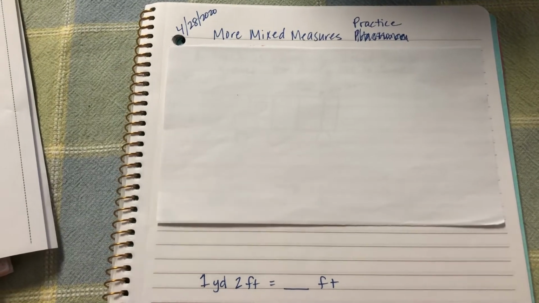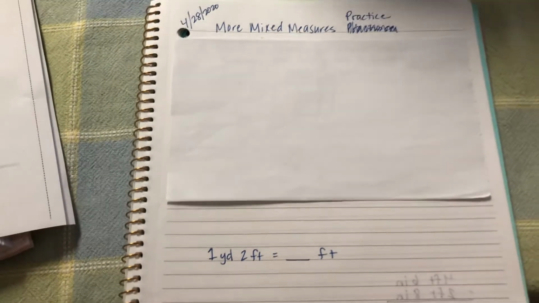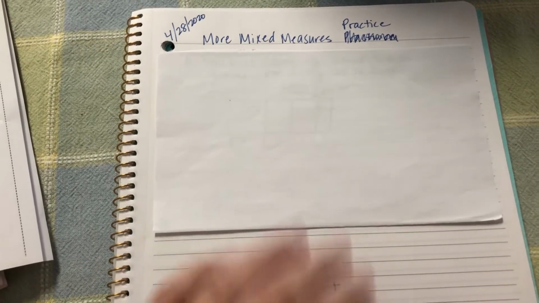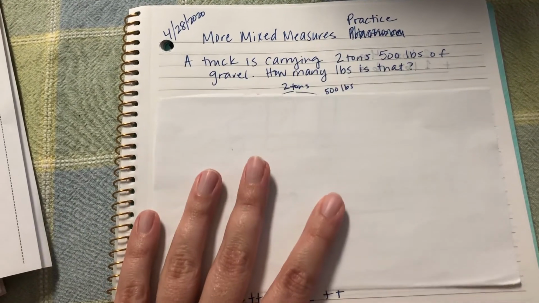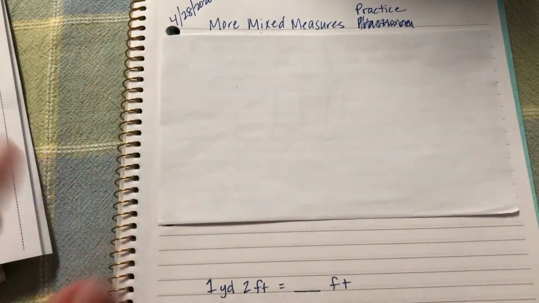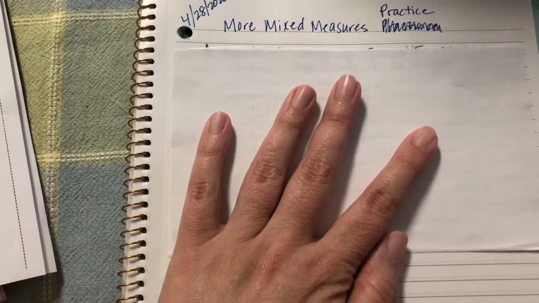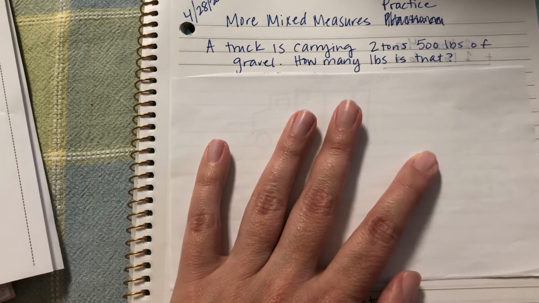Good morning. Today we're going to do some more mixed measures practice, just to continue getting comfortable with it. So we're going to do some different conversions and just keep practicing and getting more comfortable. So I have a scenario.